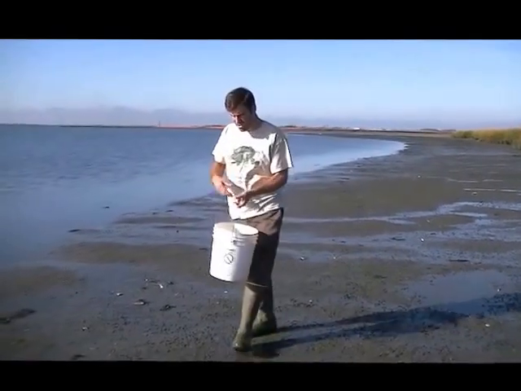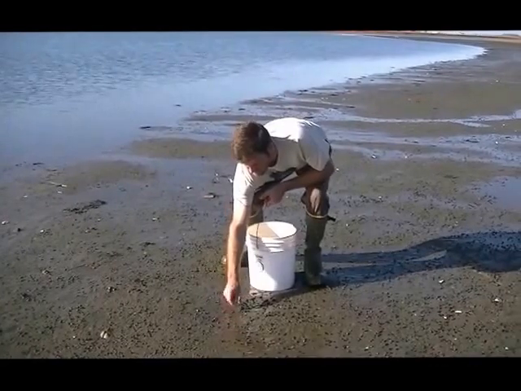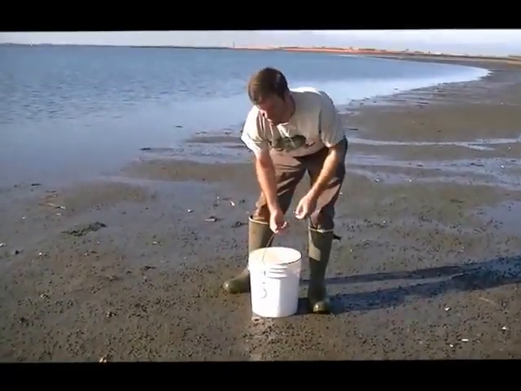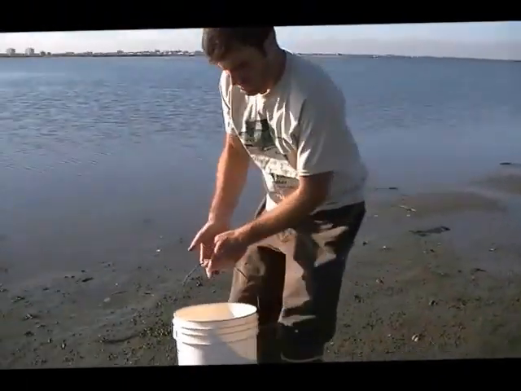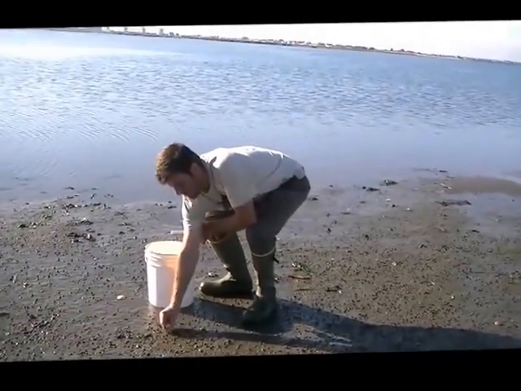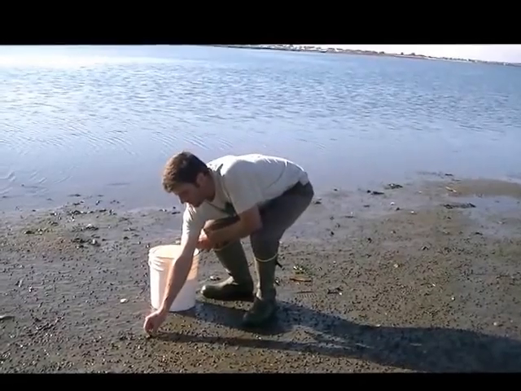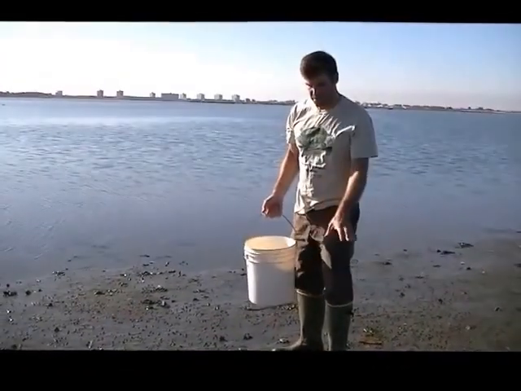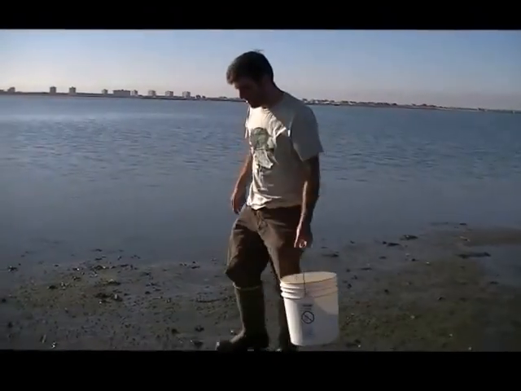So we're going along, and I'm going to collect 5 snails at one site and just drop them in the bucket and then move on to the next site. So just a few steps, a meter or so apart, and we'll collect more snails. And I'm just doing this haphazardly. We're not looking for any type of snail, just collecting the mud snails.